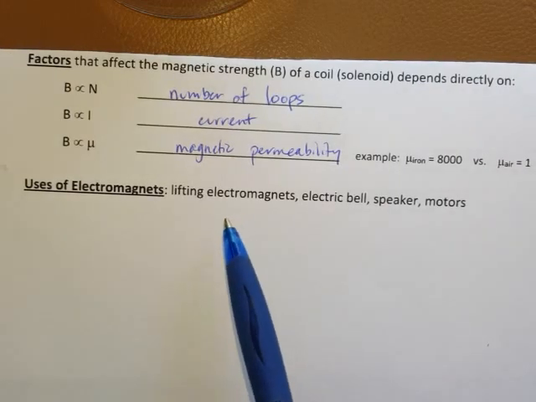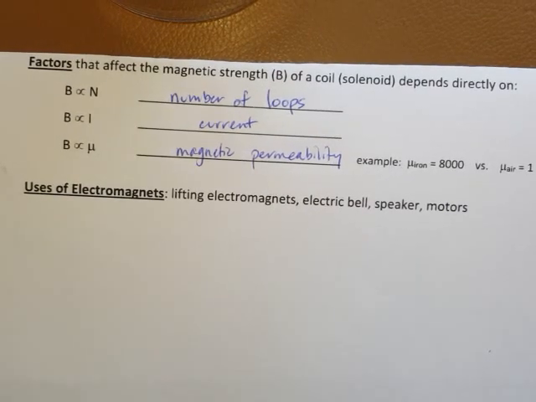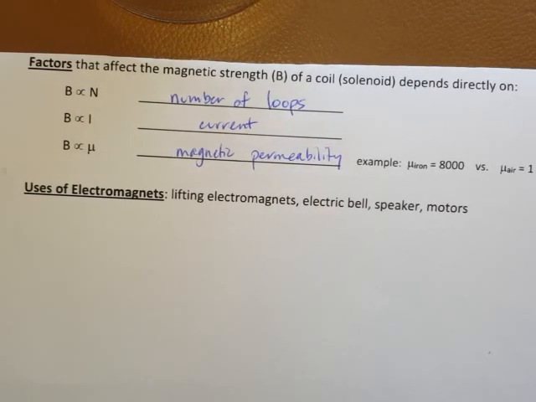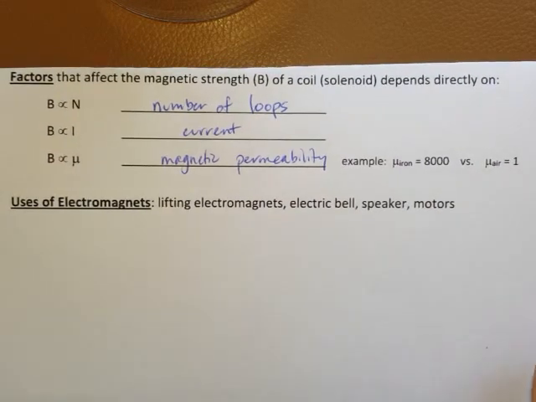We use electromagnets for a lot of different things. Lifting magnets, so in junkyards, being able to lift large pieces of metal using electromagnets, electric bells, speakers, motors, lots of applications that we will take a look at.